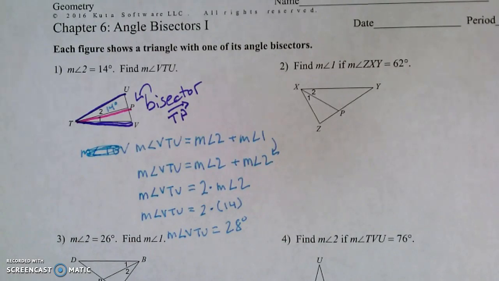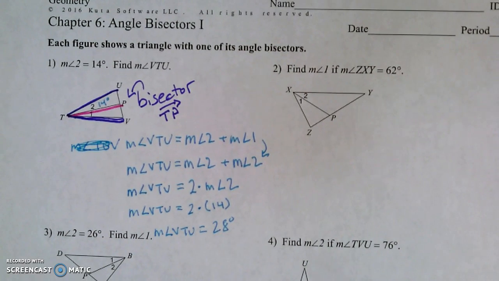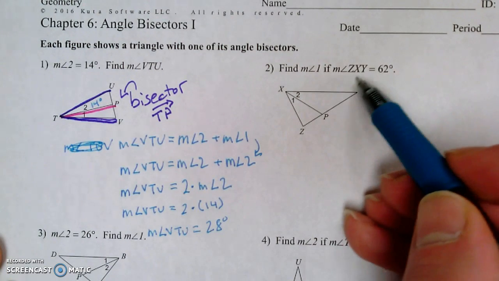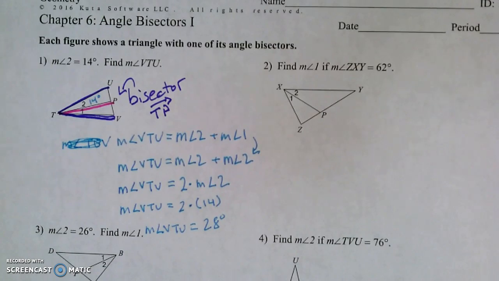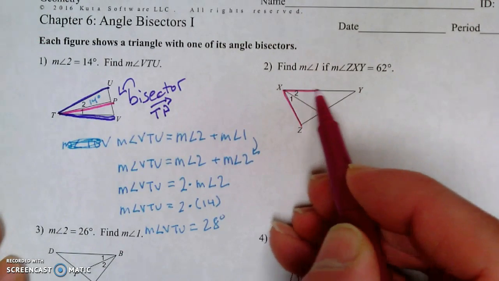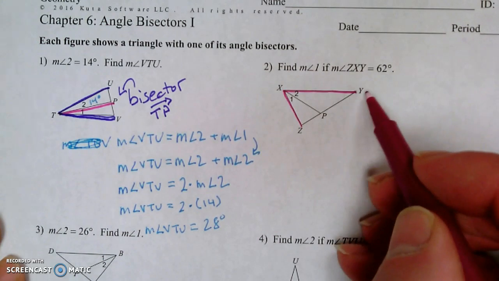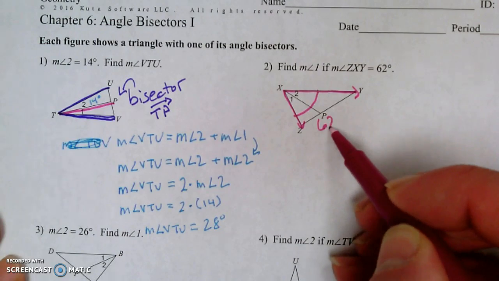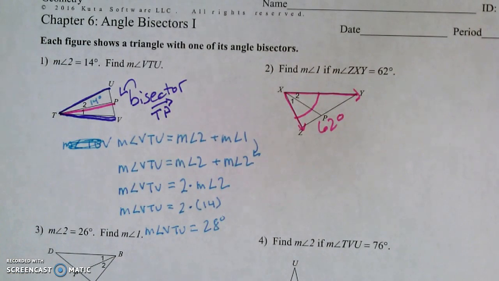Let's take a look at the second type of problem here. Here, we're supposed to find angle 1, and we're told that angle ZXY, this big angle right there, is 62 degrees.